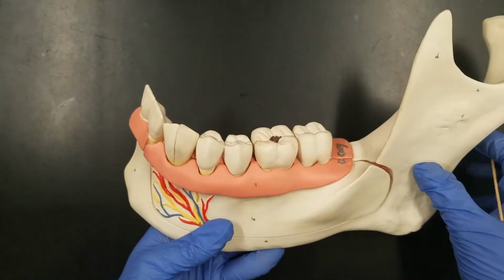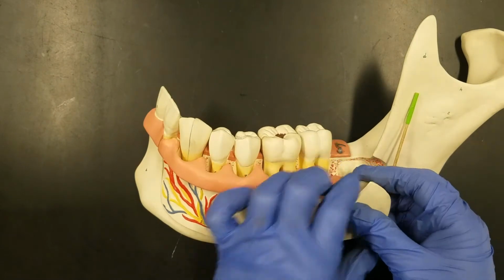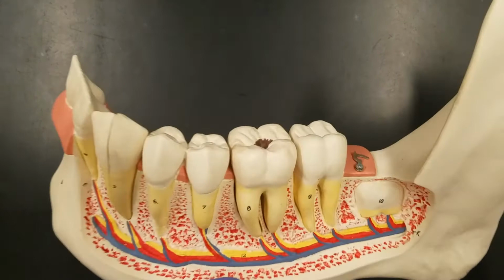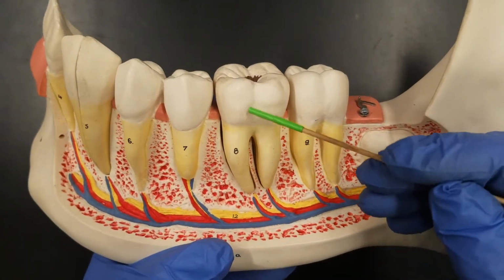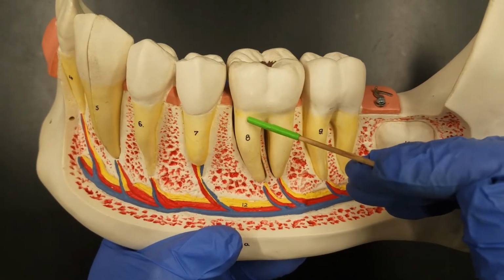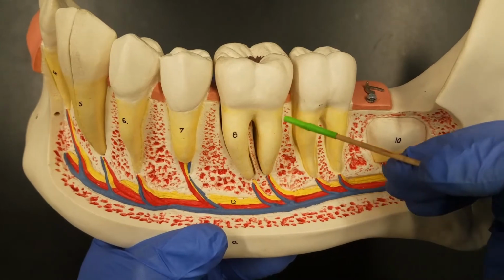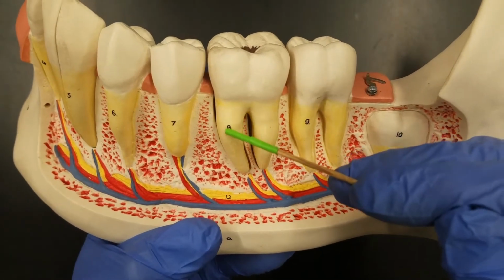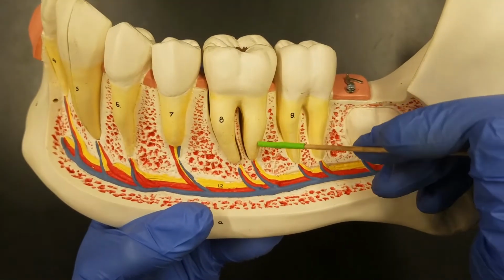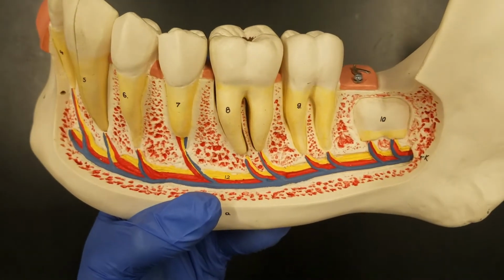Now, to see the individual anatomical regions of the tooth, we're going to actually open this model up. So as I pull the bone off, we can see that the portion of the tooth that sits above the gingiva, above the gum, is known as the crown. The portion that extends down into the alveolus, which is just the way we call the tooth socket, this portion of the tooth is called the roots. So remember, the roots of a tree or of a plant extend down into the ground, just like the roots of a tooth extend down into the bone.